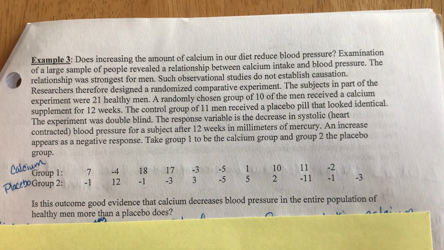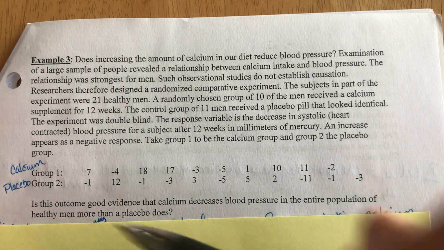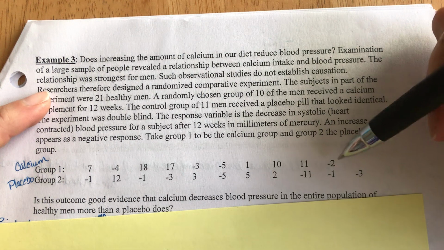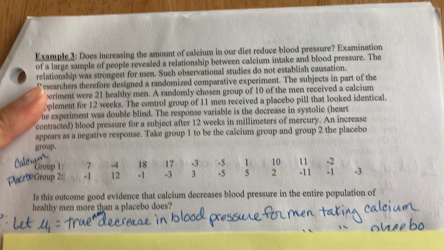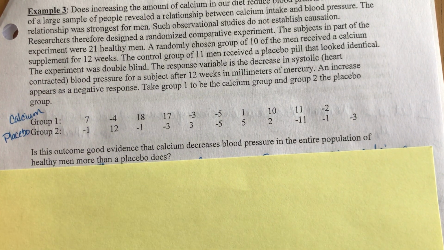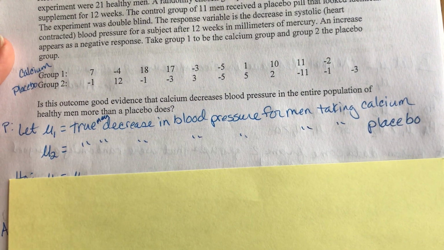All right, again, not a paired t-test. It's average up all your group 1s, average up all your group 2s, okay? It's not a before-after scenario. That's a paired t-test. It's fine that your sample sizes are different. That's very okay, all right? So it's saying, is this outcome good evidence that calcium decreases blood pressure in the entire population more than a placebo does? All right?